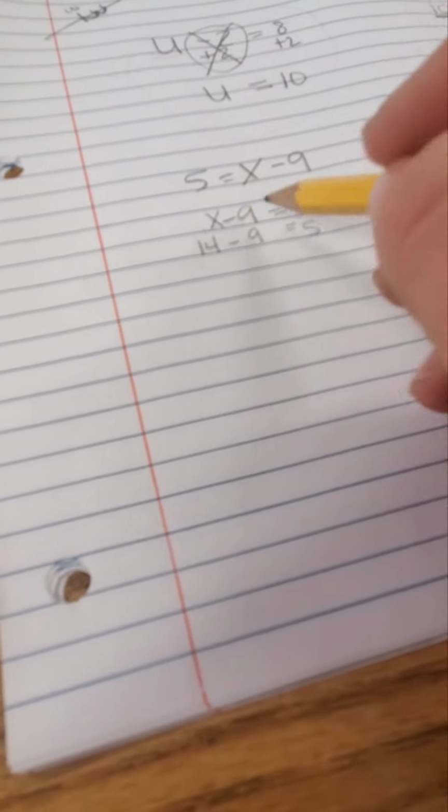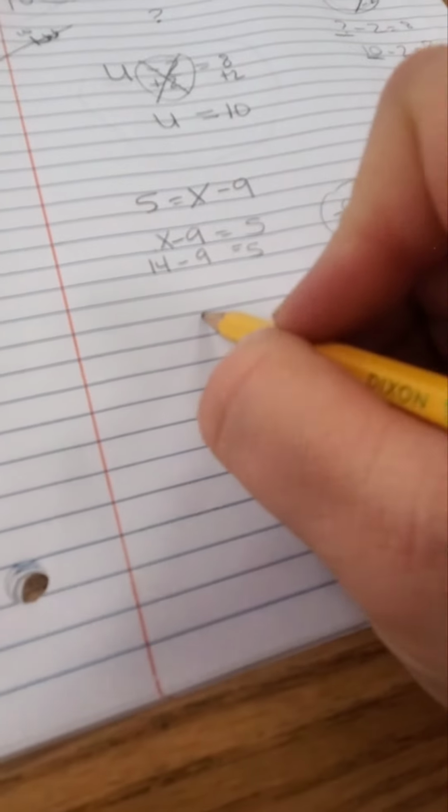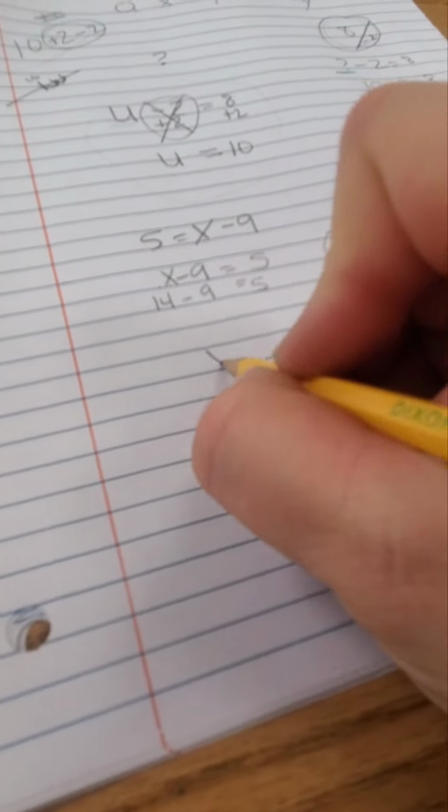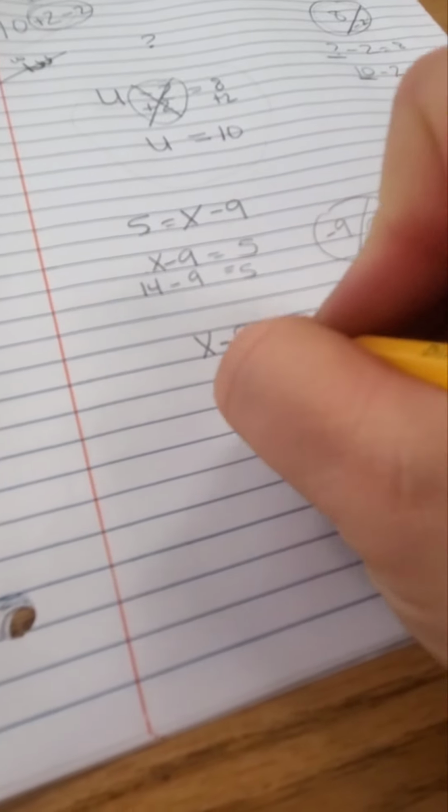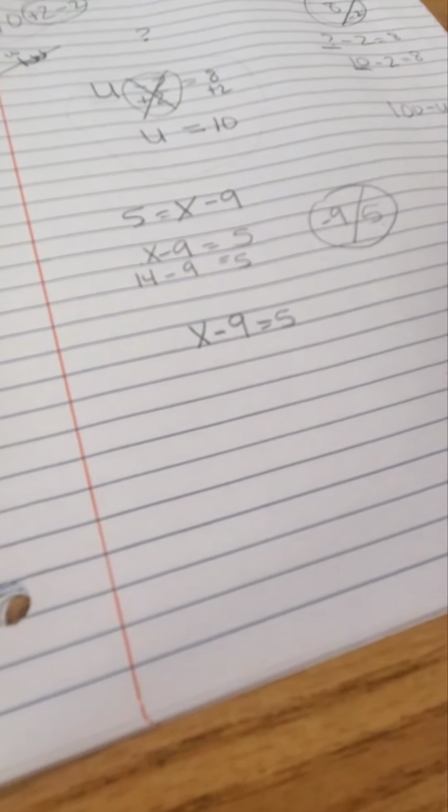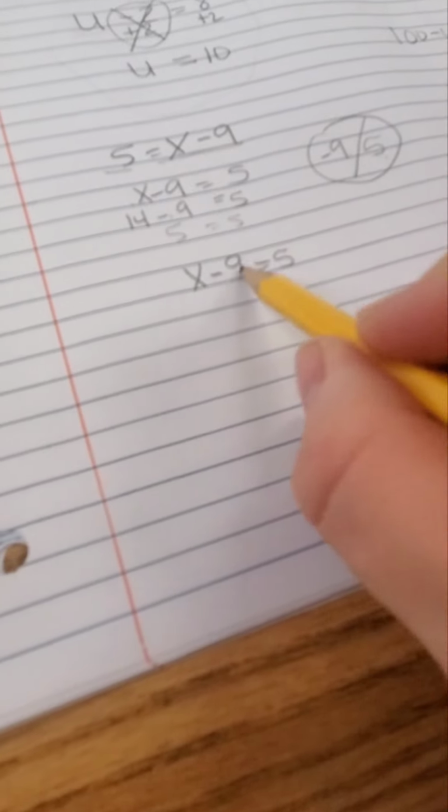Now, I can solve it by just thinking about it, or I can do this, and this is what I want you to do. I don't want you to solve it by thinking about it, because I know you can. That's how you can check yourself to make sure you're right. What I want you to do is take X minus 9 equals 5. Okay? And remember that we just flip these two sides. It doesn't matter what side they're on because they're equal. If I do 14 minus 9, that's 5. So 5 equals 5. So X minus 9 equals 5.